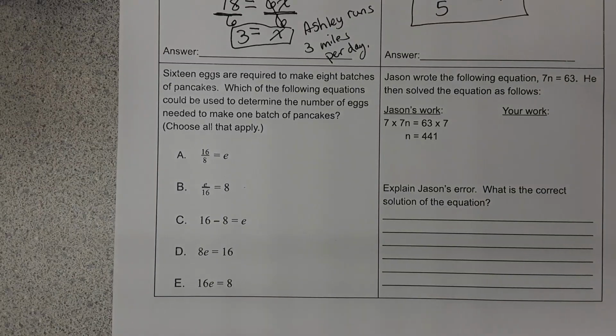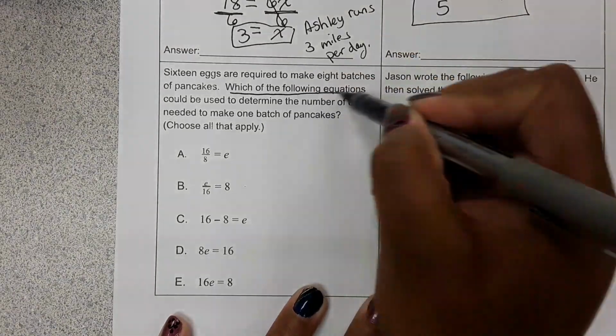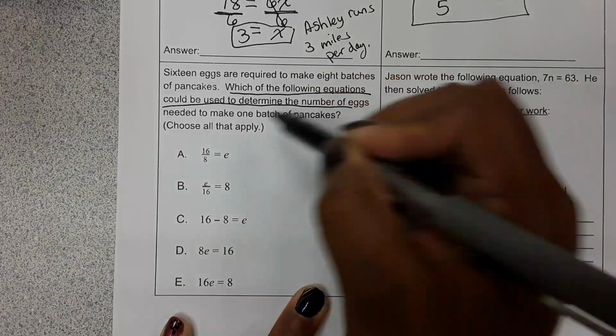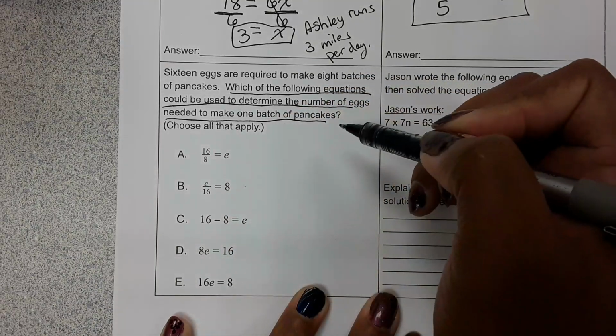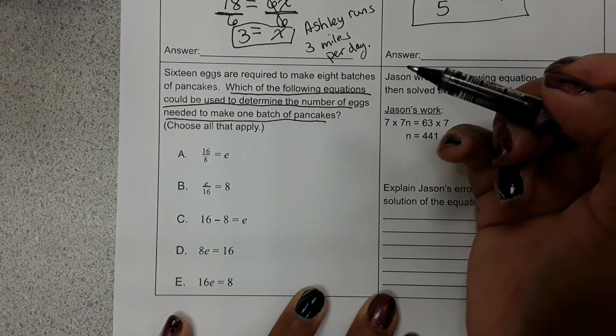And our next problem. 16 eggs are required to make 8 batches of pancakes. Which of the following equations could be used to determine the number of eggs needed to make 1 batch of pancakes? All right, when I'm thinking about this myself, because we are finding 1 batch of pancakes, it reminds me of when we solved for unit rate. 1 batch of pancakes, that would be the unit rate.